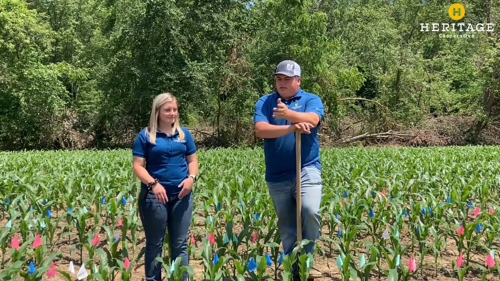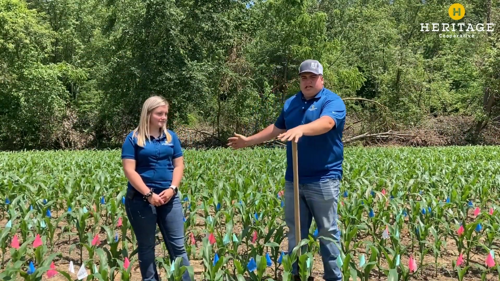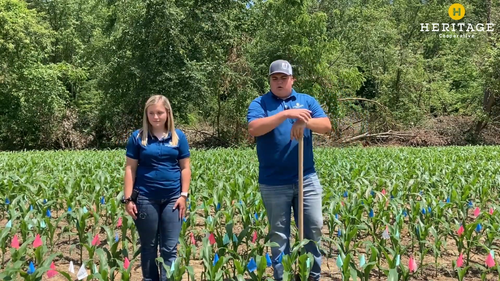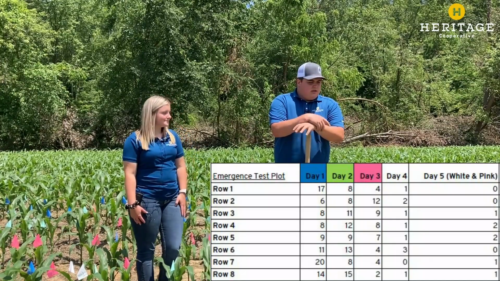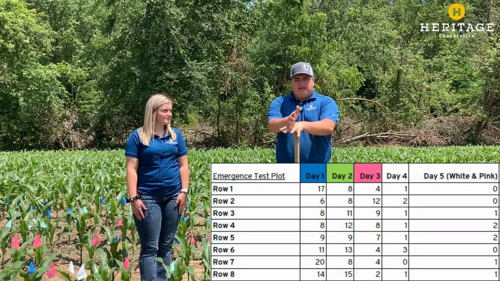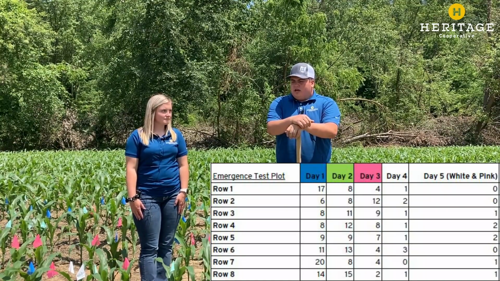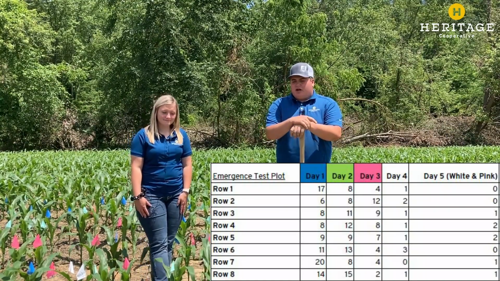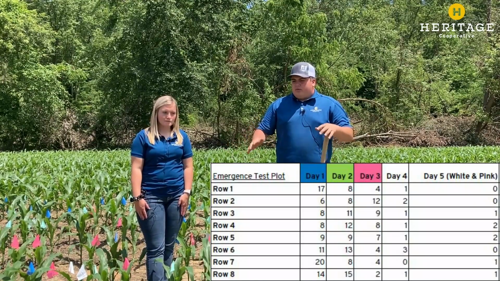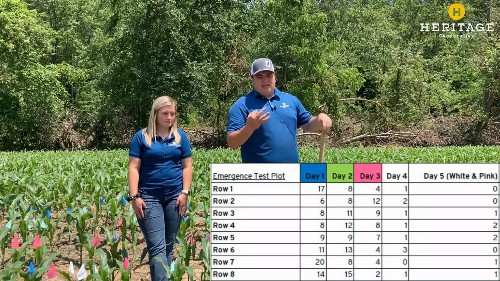Basically what we did, this particular grower has an 8-row planter, so we flagged all 8 rows. Each flag correlates with a different day of emergence. In perfect planting conditions, we want these plants to start emerging 7 days after planting. And once that first corn plant comes up out of the ground, 72 hours after that, all of them should be done. So in theory, we shouldn't have any days past day 3.